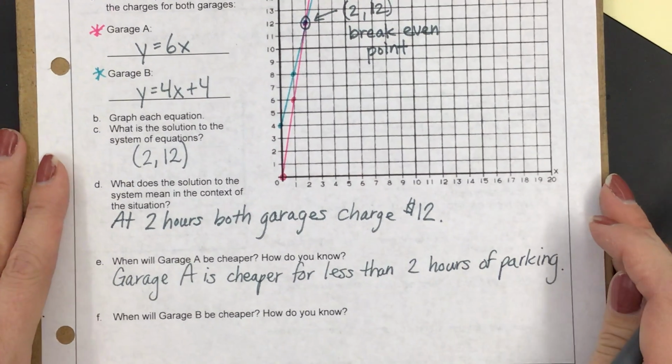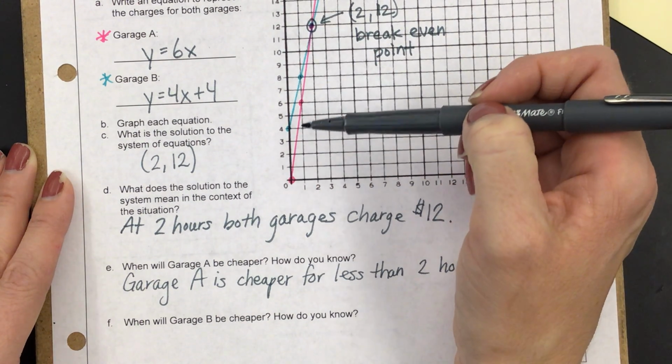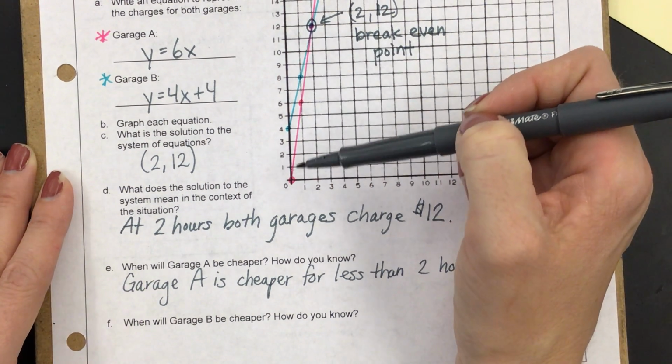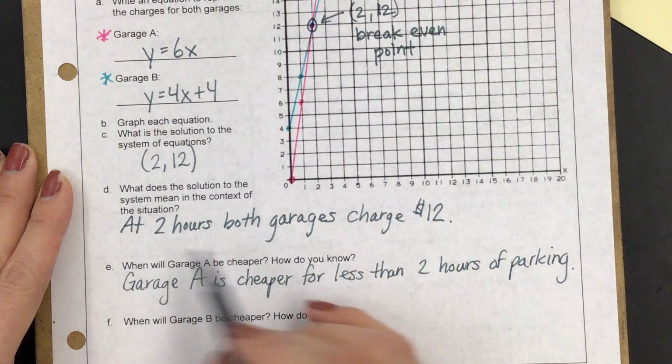And when we look at the graph, we can really see it. You see how that pink line is lower than the blue line, all the way up until you get to 2 hours, okay? So it says, how do you know?